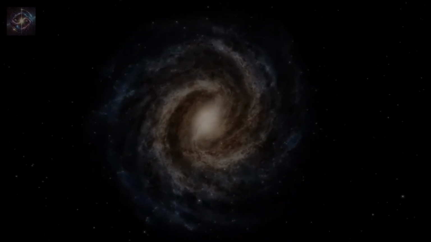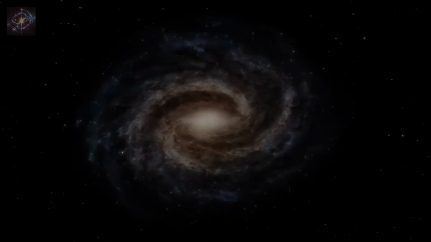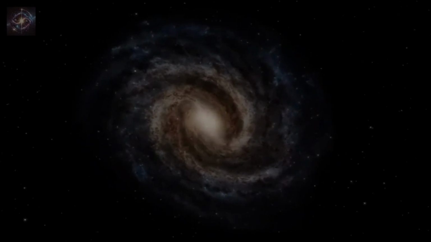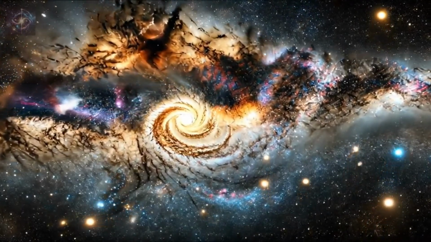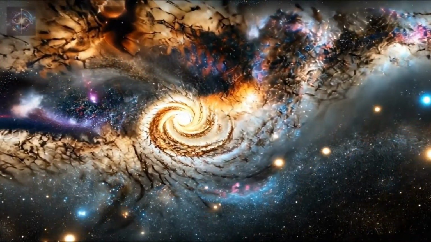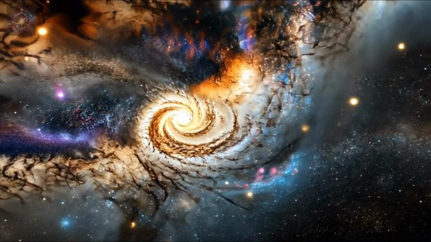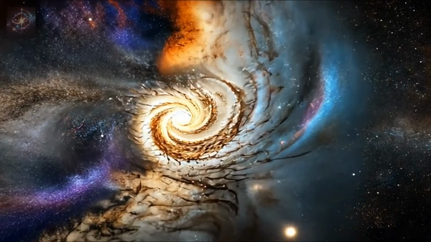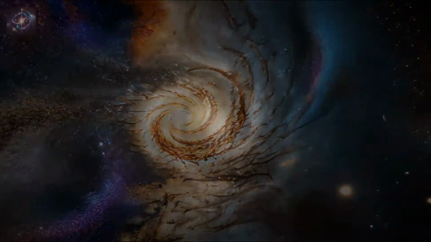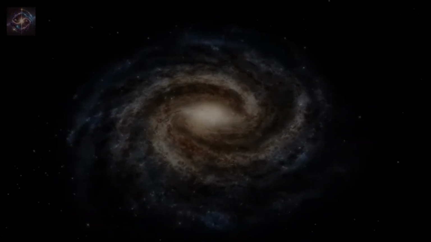These arms are not fixed, they are density waves that move through the galaxy, compressing gas and triggering star formation as they go. The stars themselves move in and out of these arms, like cars on a highway passing through areas of congestion. The spiral structure is also influenced by the galaxy's rotation.